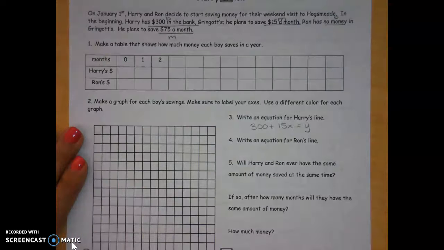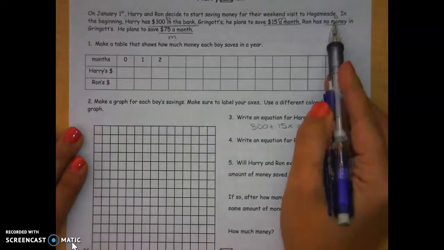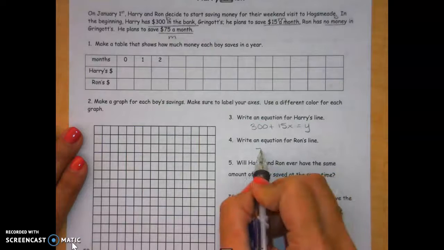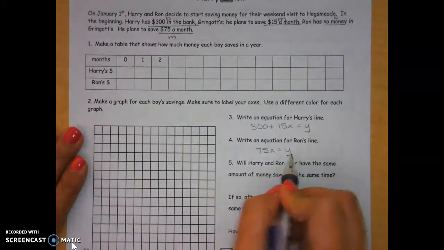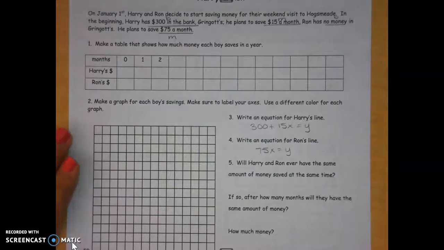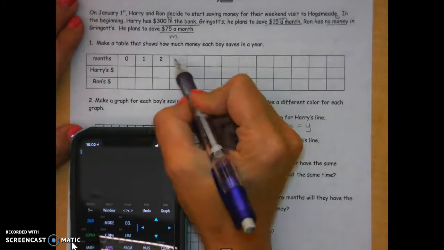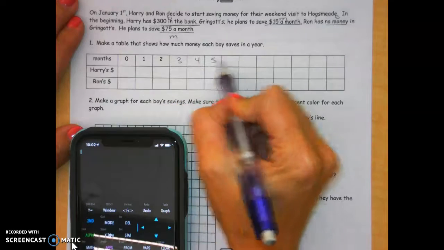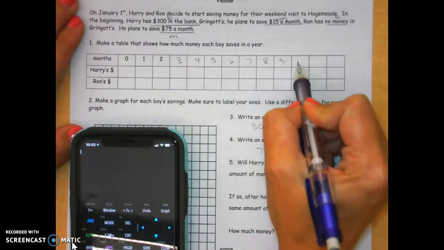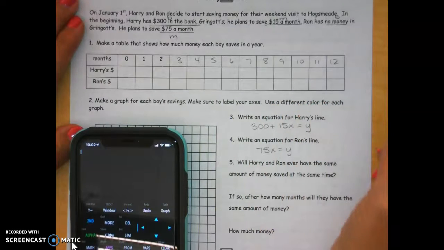And then for Ron, he has no money, so his is going to be proportional, and he's going to save $75 a month. And now we can take that information and we can use our calculator, either the one that we downloaded. You can also use just the one on your phone if you prefer. It doesn't really matter. As long as you have a calculator, it's going to make life a little bit simpler for you. And we're going to fill in this table. So we can go 3, 4, 5, 6, 7, 8, 9, 10, 11, and 12.